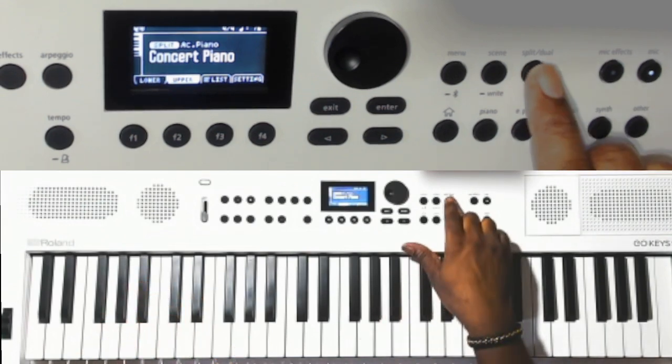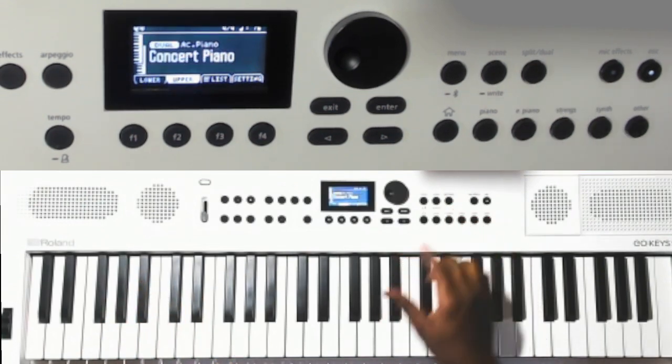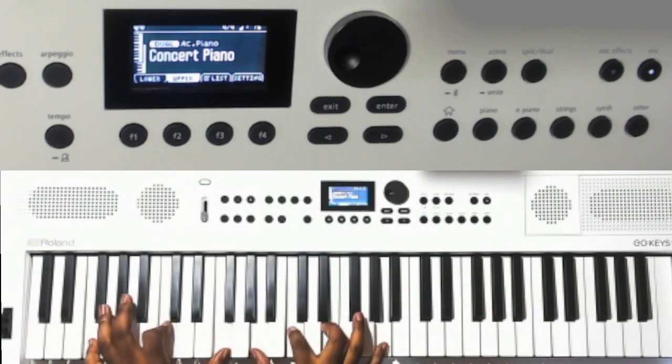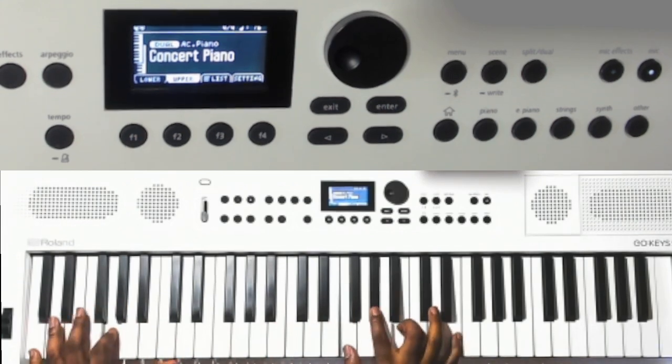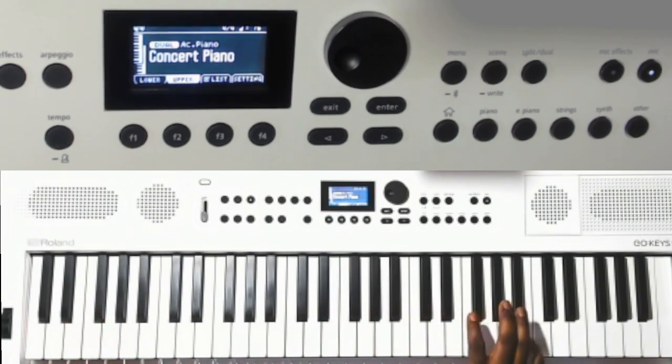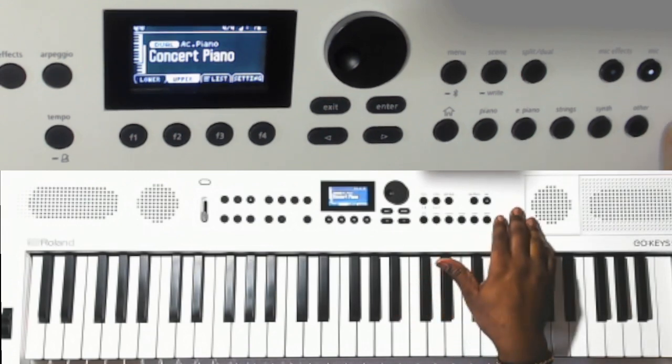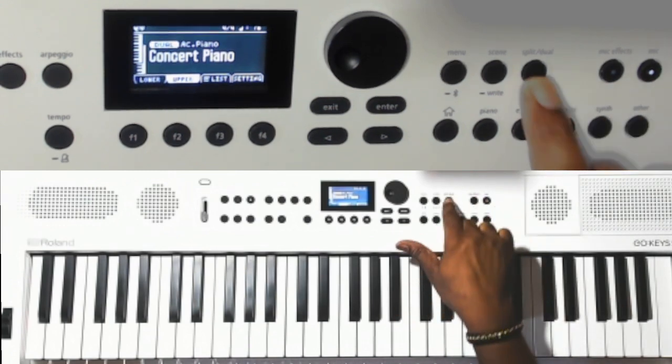Like that. If you hit split dual again and it goes into dual mode, now it's layered. So at first I had strings and piano separated. Now I have them together. All right, and that's it.